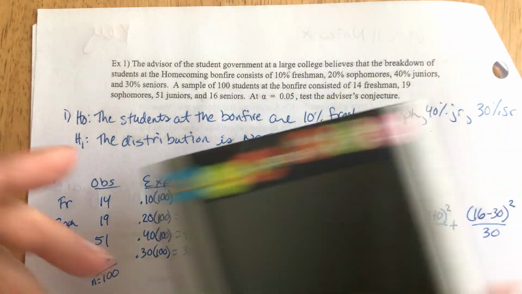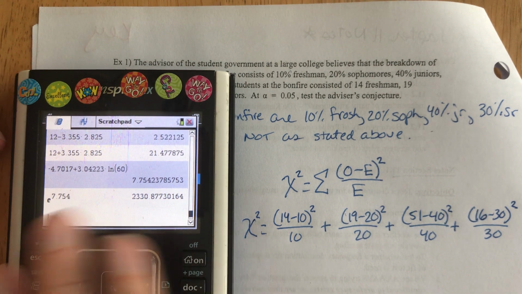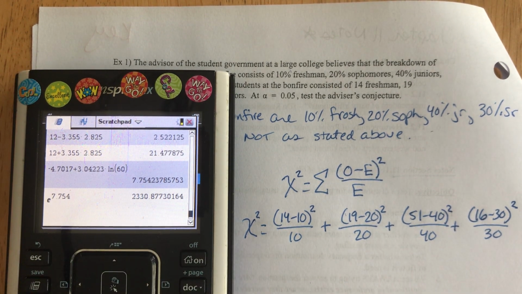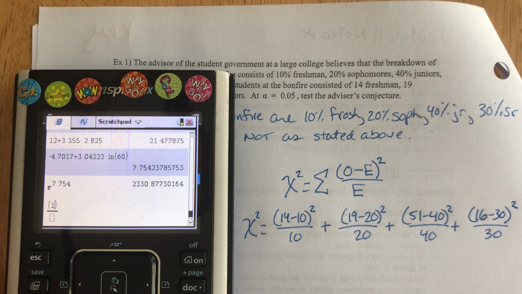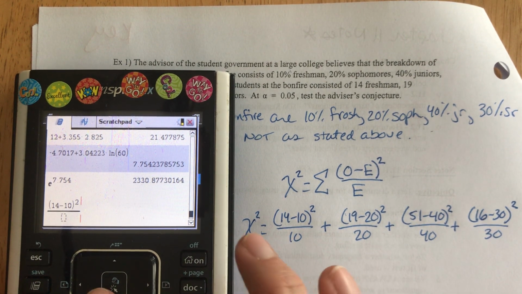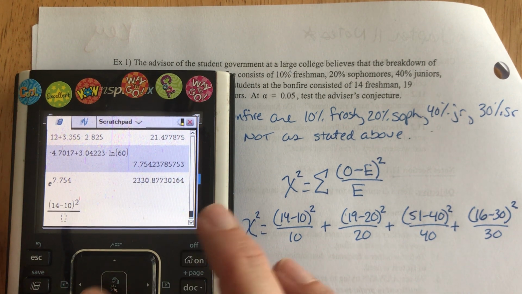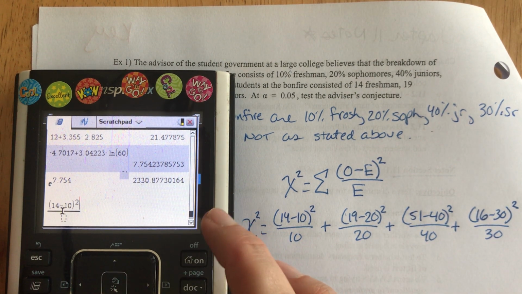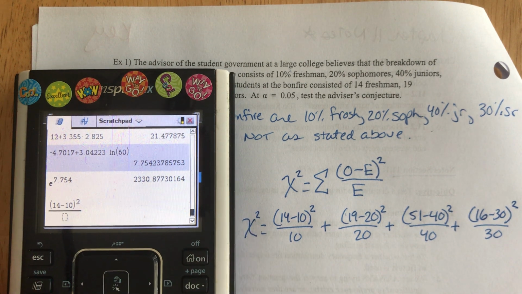Now, when you type these in your calculator, you want to just type it in one shot. All right, so you're going to do a fraction. You're going to do 14 minus 10 squared over 10. Why will my down key not work? Hang on. There we go. Over 10. Go to the right. Plus fraction. We're going to have parenthesis 19 minus 20 close squared. Hit the tab if your down key doesn't work.